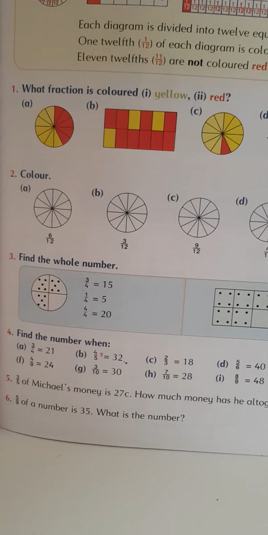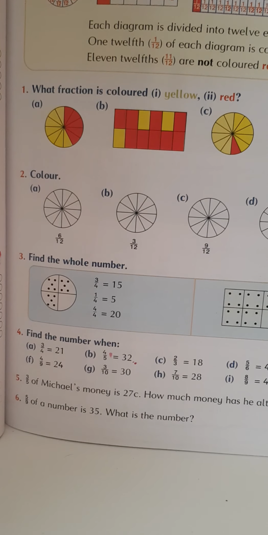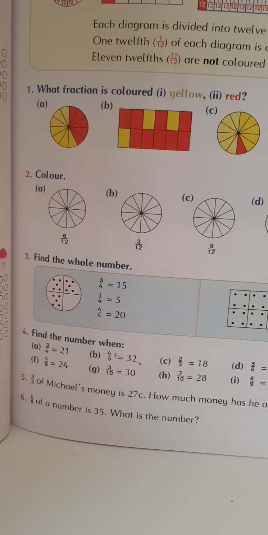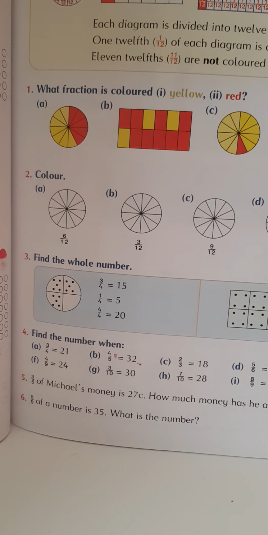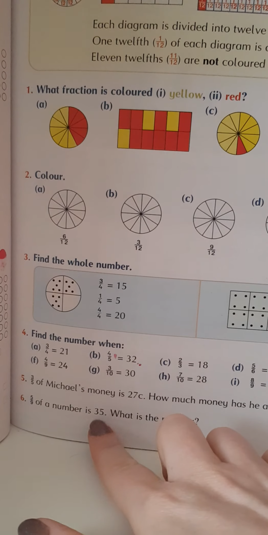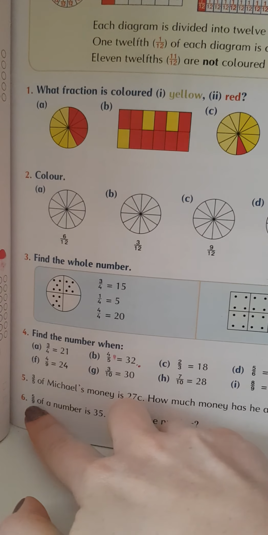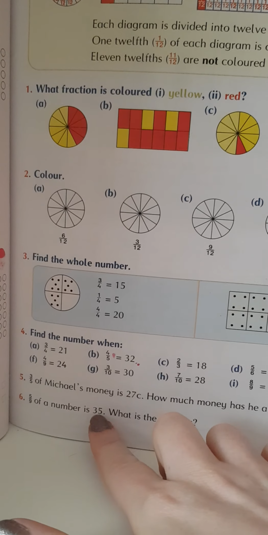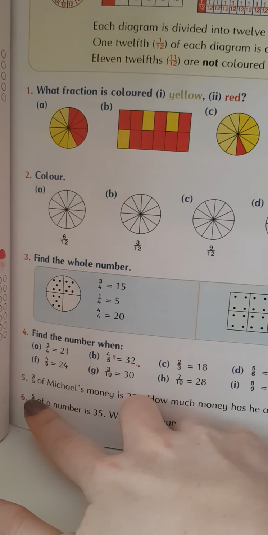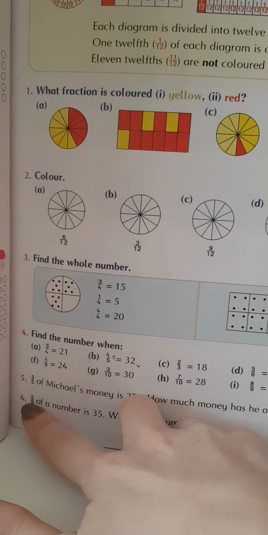And then 5/9 of a number is 35. What is the number? Again, we only know a fraction of the number. We don't know the whole number. So we're going to have to divide by the top, multiply by the bottom to find out. So you could either do 35 divided by 5, and when you get the answer, multiply it by 9. Or you can do 35 divided by 5, and then when you get that answer, draw 9 boxes.